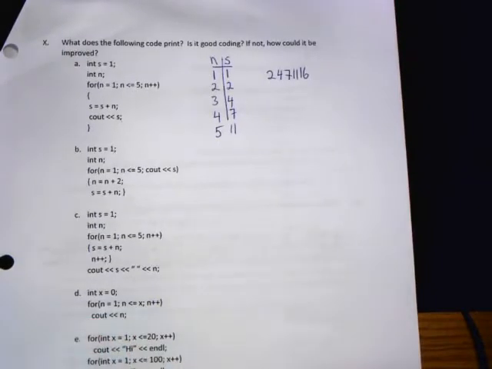All right, so I think that coding was pretty good. There are some things maybe we could have cleaned up a little bit, but pretty good. How about B? Good coding, yes or no? No. Why not? What's wrong with it?